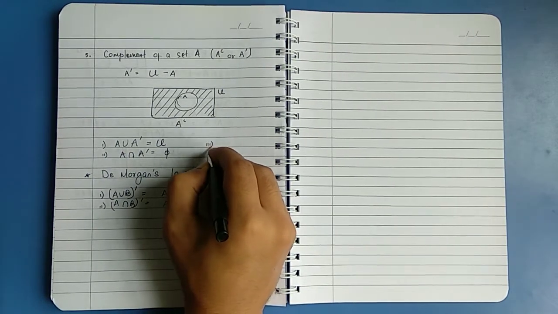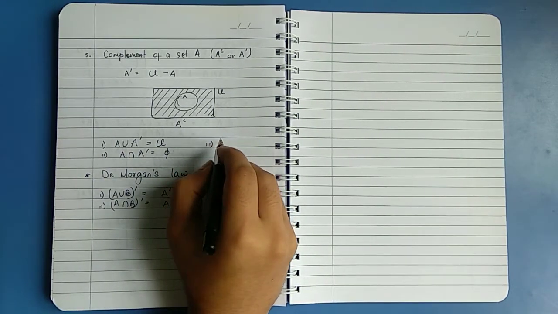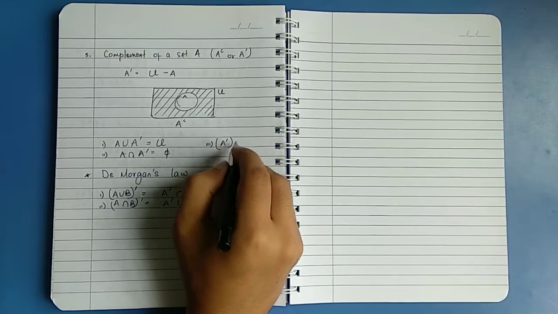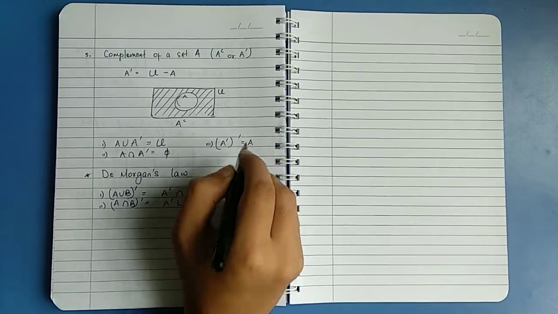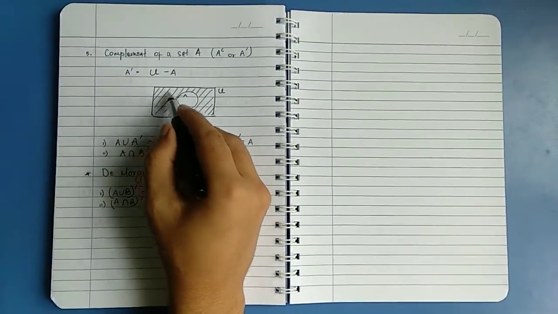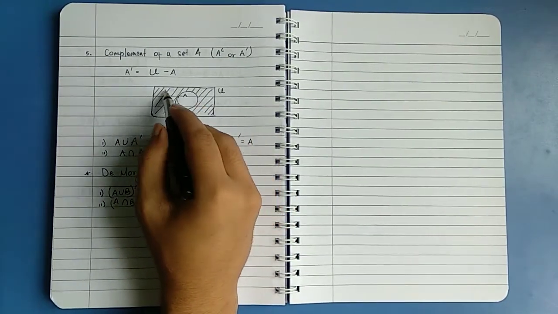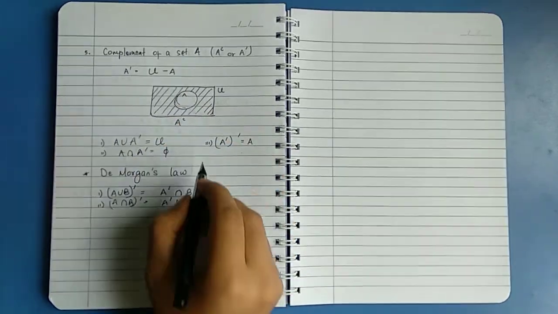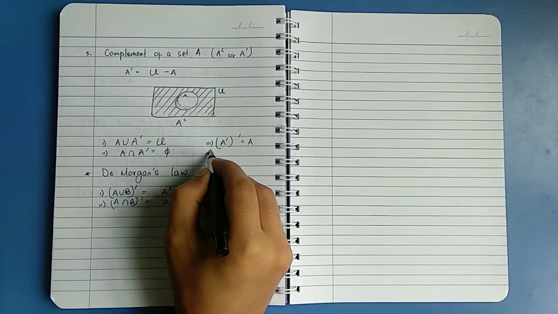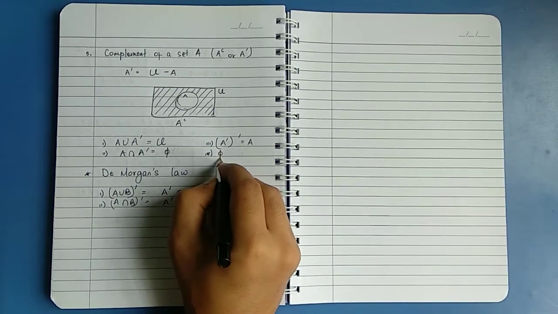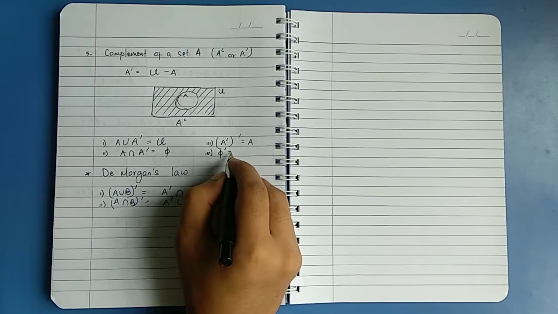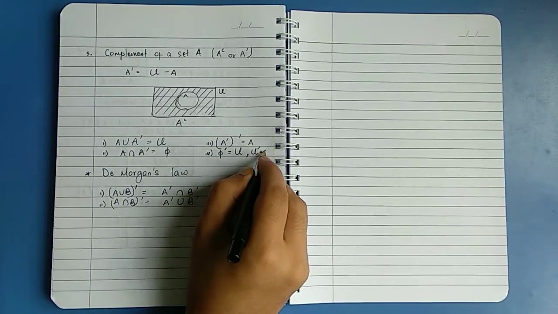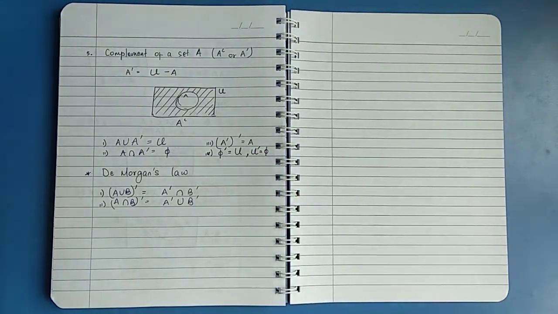And some other basic things about complement is that if we take the complement of A complement, we'll get back A, because A complement is this portion. So if we take the complement of A complement, we'll get back the set A. And the fourth one is that phi, the empty set's complement is the whole universal set, and the universal set's complement is phi.